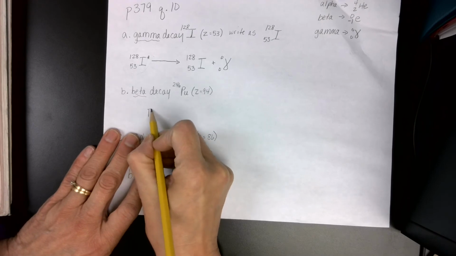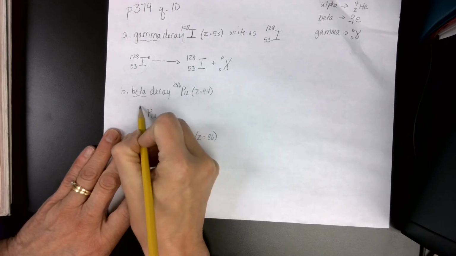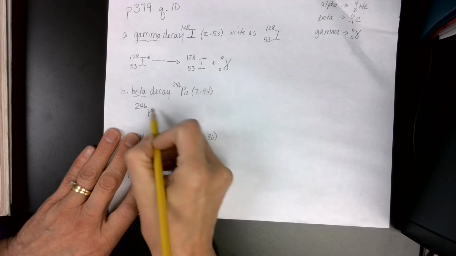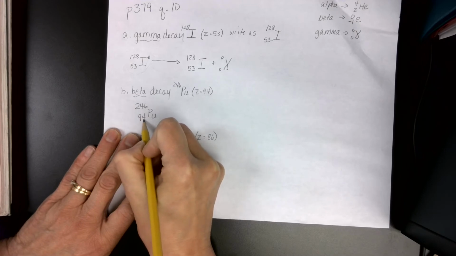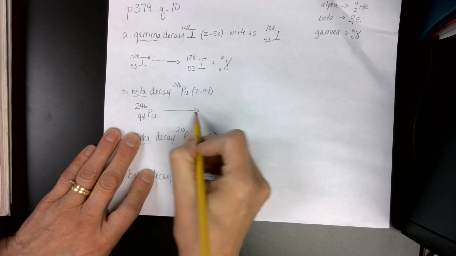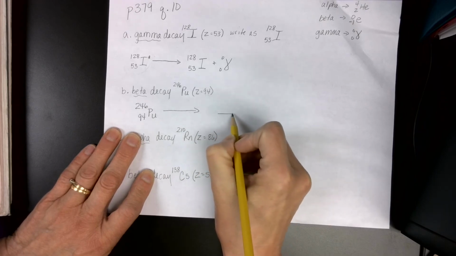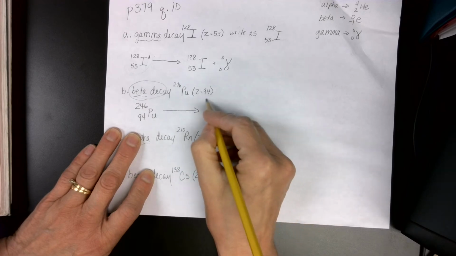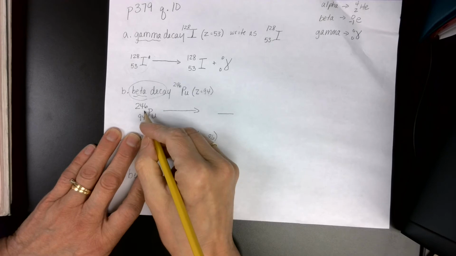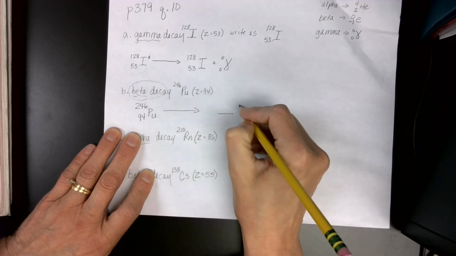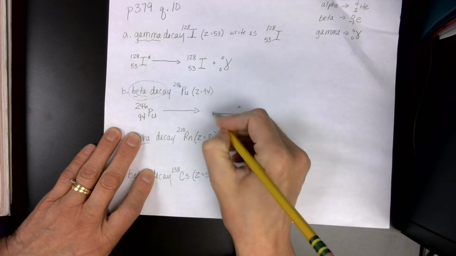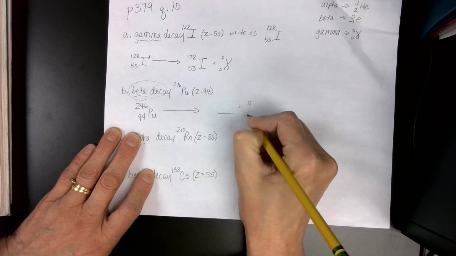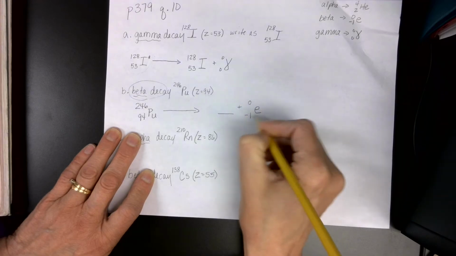You're going to set up Pu, which is 246 at the top, and it tells us our atomic number already, 94. And what we're going to do is write whatever the element's going to become, and because it's beta decay, we know that it's not going to have the same number on top and bottom that it did to start with, okay? Whatever element we're left with is also going to be a combination with this beta particle that's given off, right?